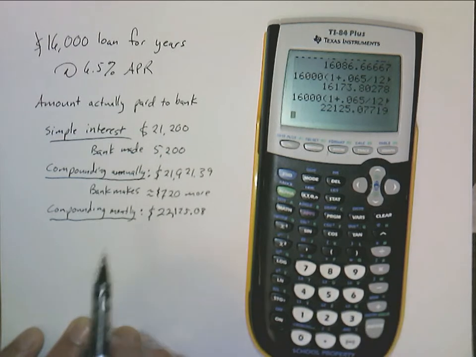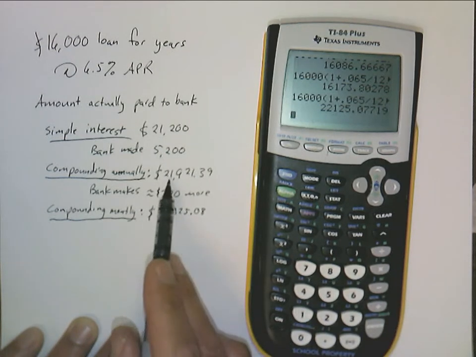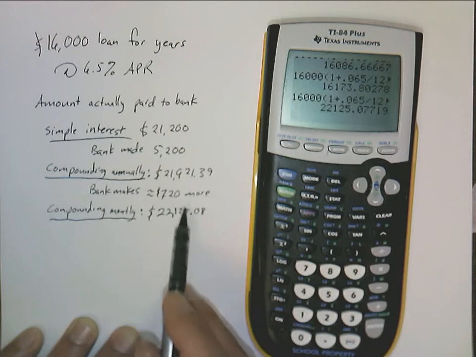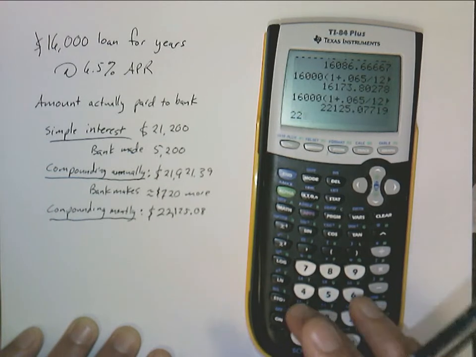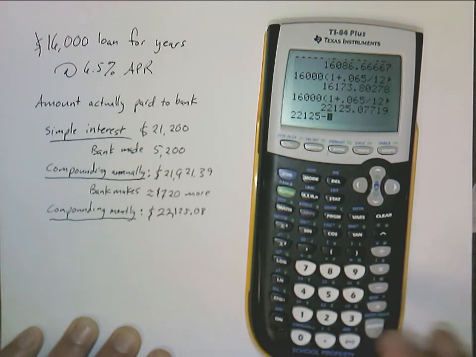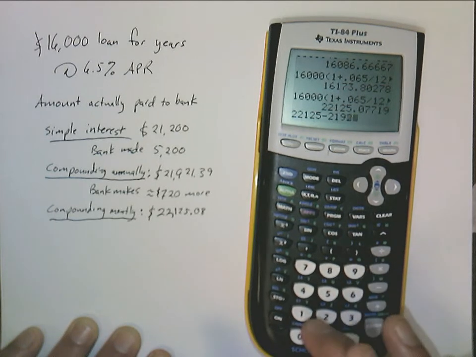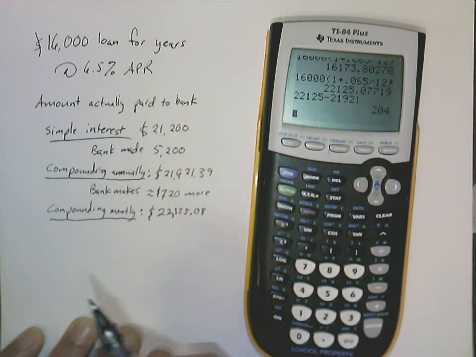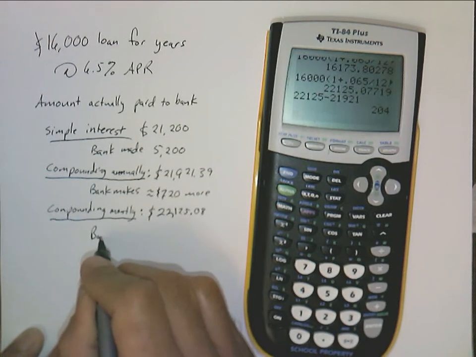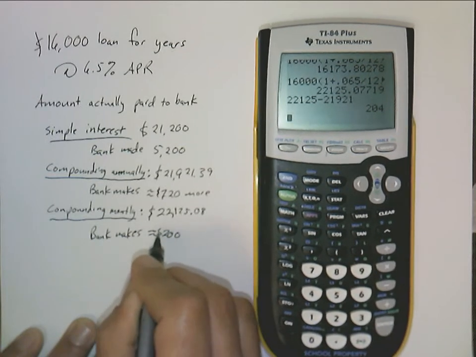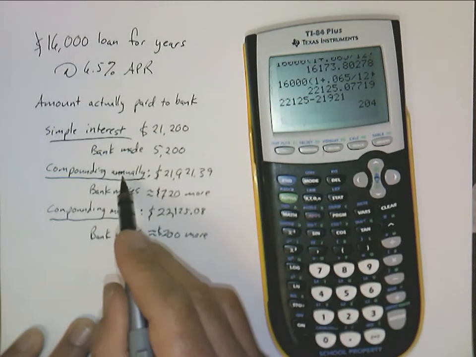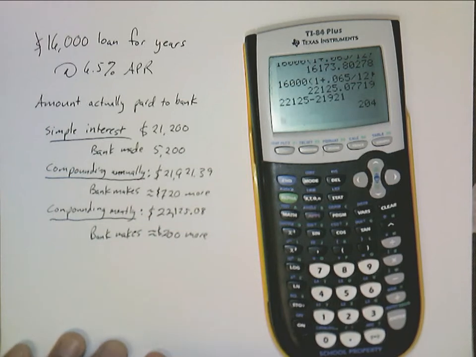So now if we subtract off the previous amount, $22,125, subtract off $21,921. Okay, so we make about $204 more just by switching from compounding annually to compounding monthly. Kind of nice for them.